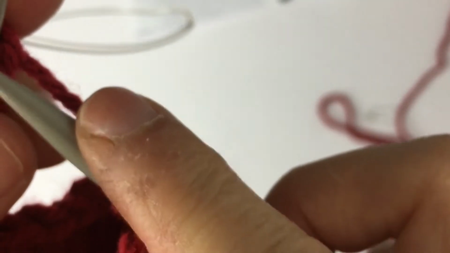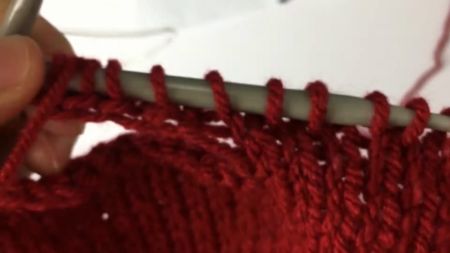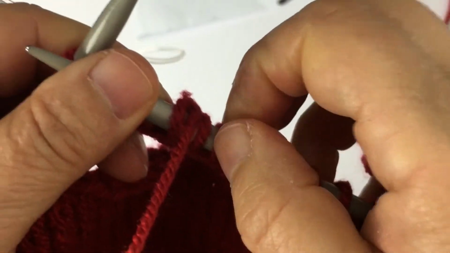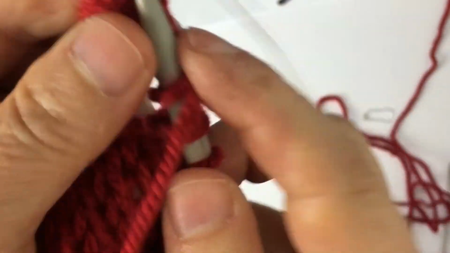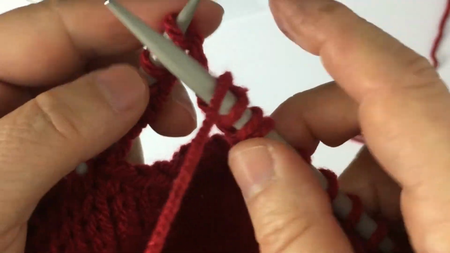I need to knit these new stitches in order to create the opening. Sometimes it's a bit difficult because you need to pull up the loop a little bit in order to be able to knit it. Also, it's a good idea to pull up your yarn a little bit.